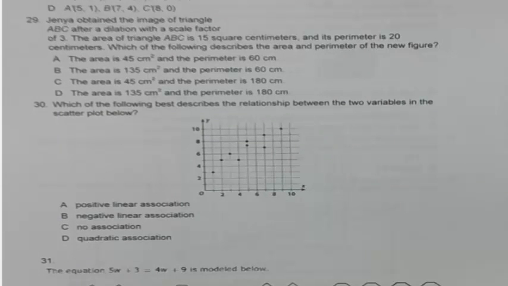Number 30. Which of the following best describes the relationship between the two variables in the scatter plot below? A, positive linear association. B, negative linear association. C, no association. D, quadratic association.